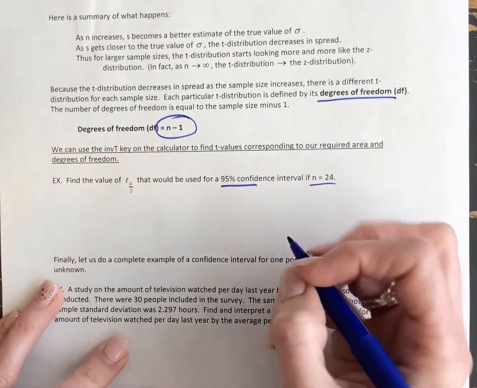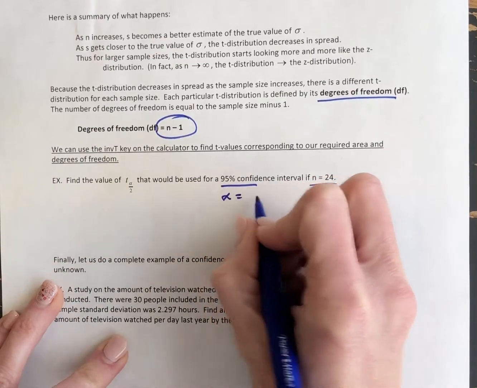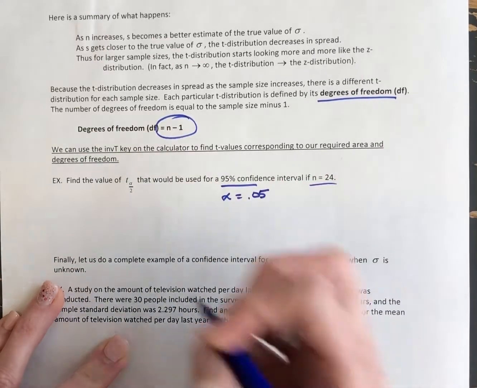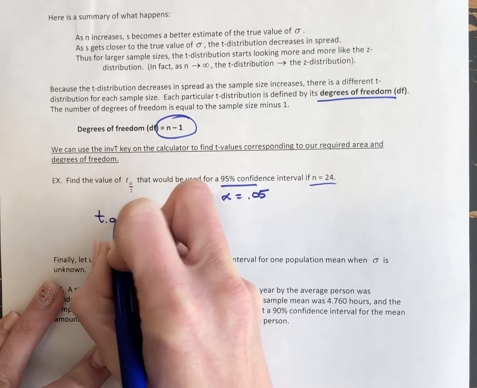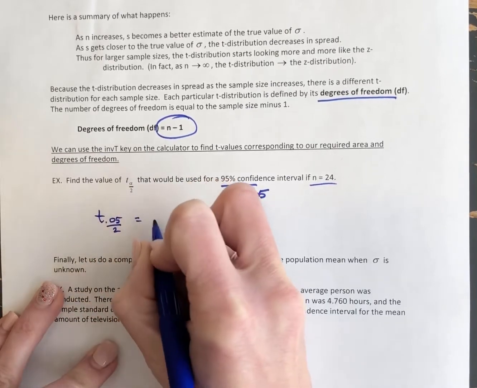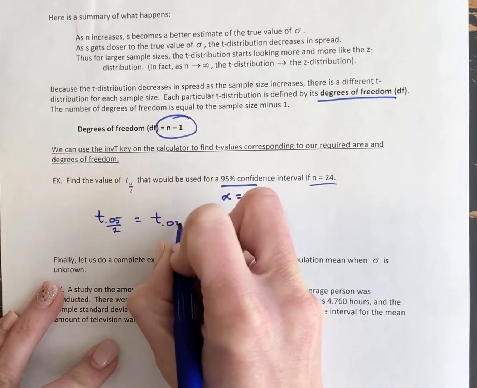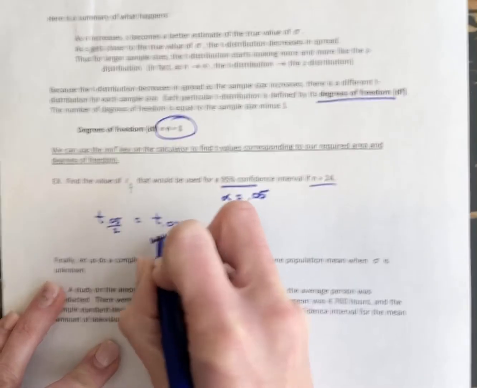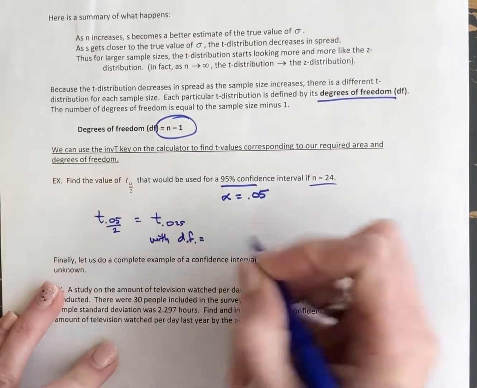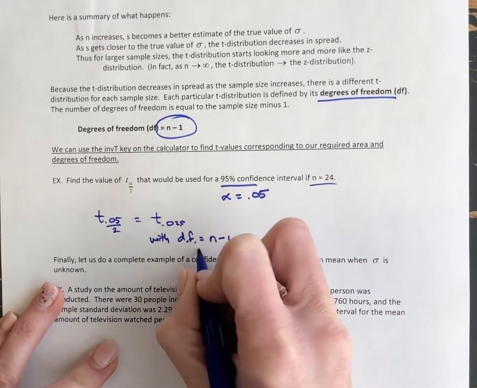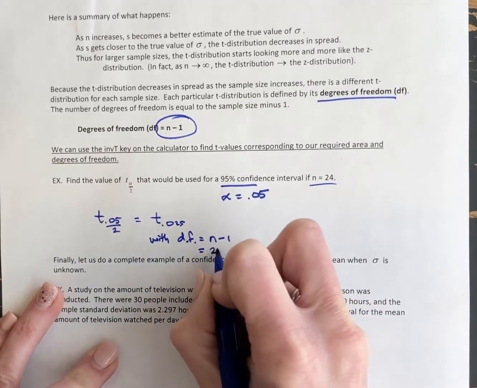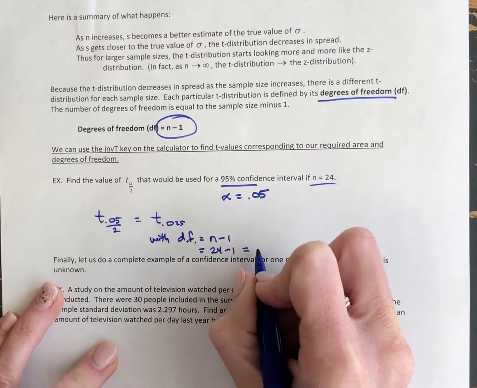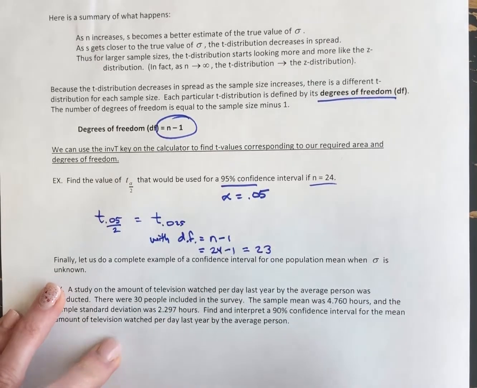So if we have a 95% interval, that means alpha is the other 5%. And so T sub alpha over 2 would be T sub 0.025 with degrees of freedom equal to n minus 1. So in our case, that's 24 minus 1, or 23.